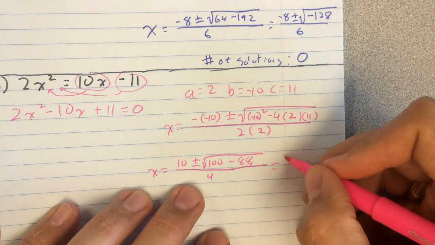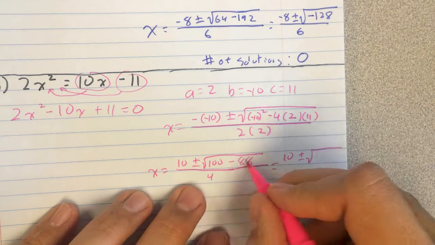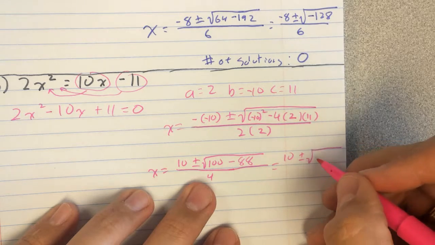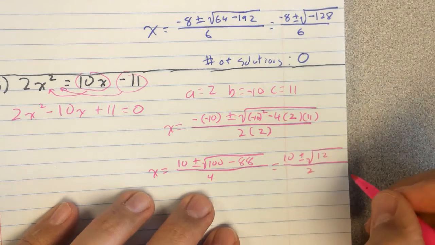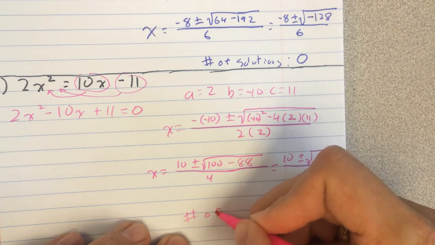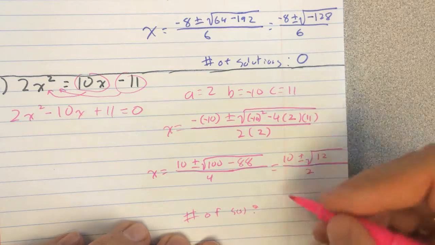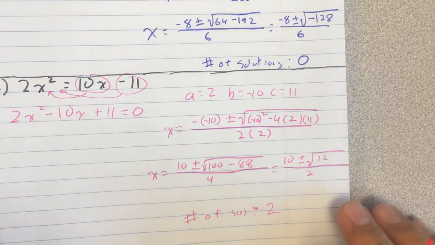Let's go ahead and finish it off. 10 plus or minus the square root. 100 minus 88 is 12 over 2. And so my number of solutions is going to be, that's positive, so that will be 2.